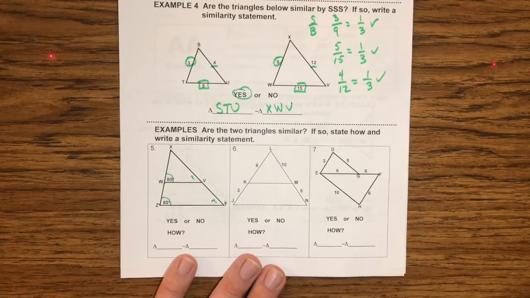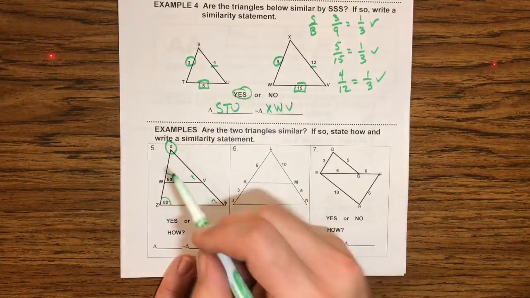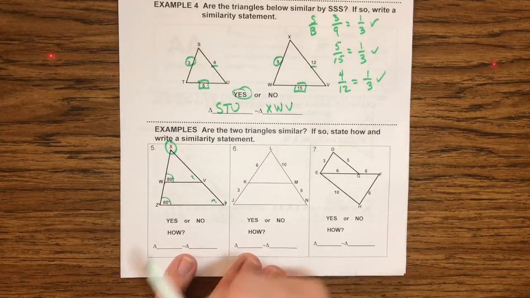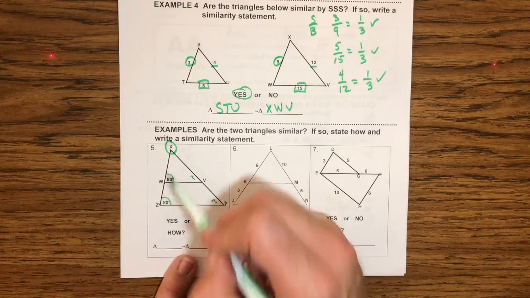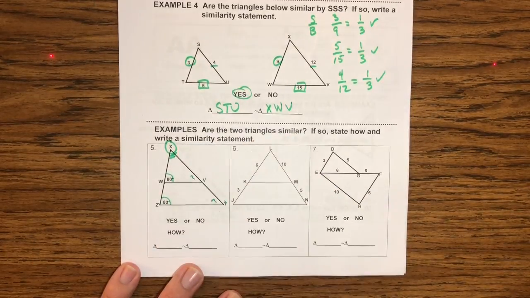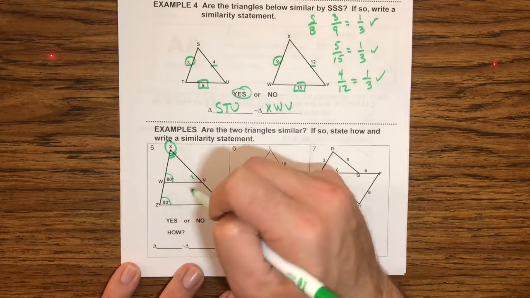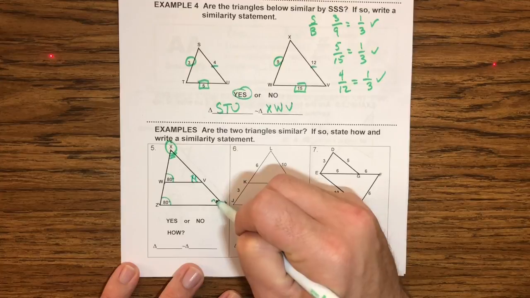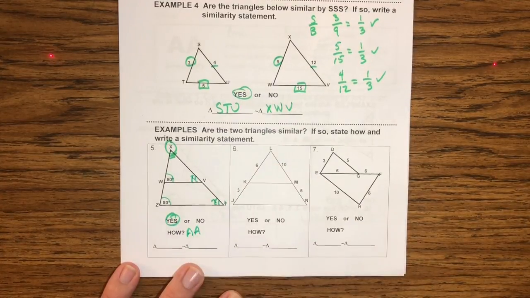so we can't prove that these two are congruent to each other. But what we do have is that this angle up here at the top is shared on both triangles. Well, if they use the same angle, then they have to be congruent. So we have angle X in both triangles. We have angle 80. There's the two angles that we need. This angle here is going to have to be congruent. So this is a yes by angle-angle similarity.